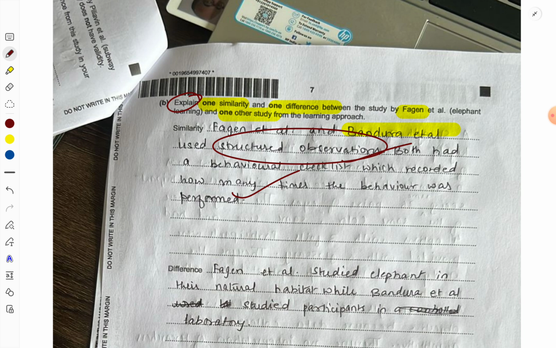These types of answers actually have a very simple structure. There's nothing to get confused in them. It's like: name the similarity, make the similarity explicit to the first study, make it explicit to the second study. I mean, what is difficult about writing it this way?